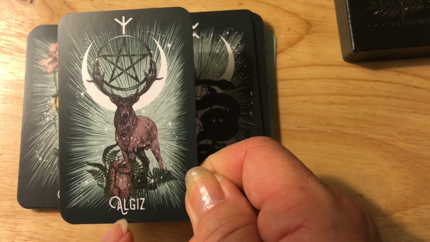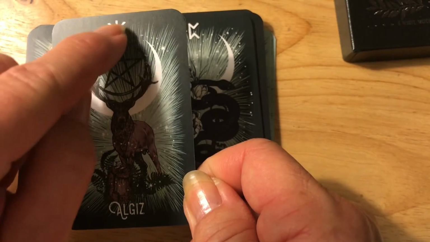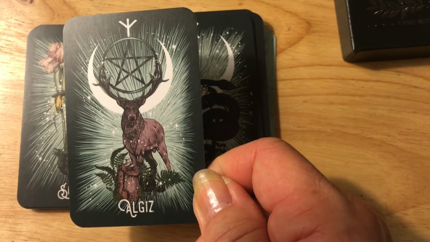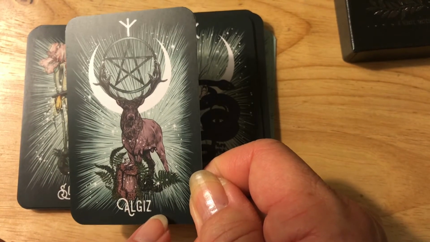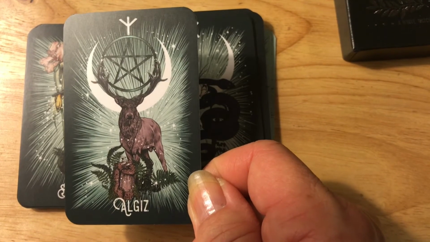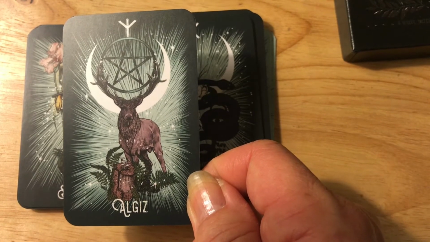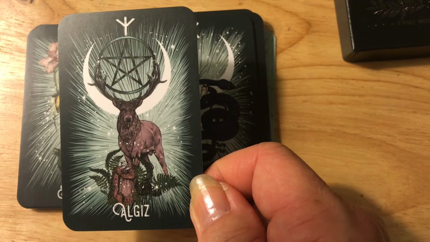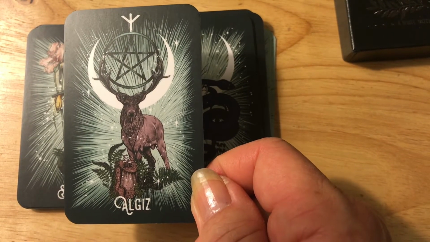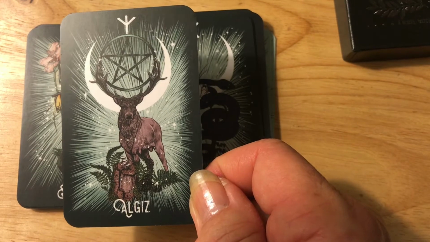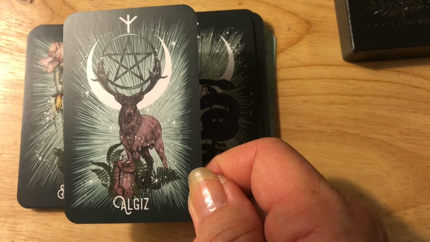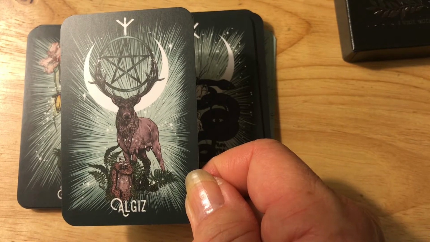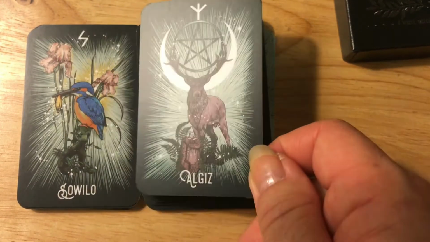This is algiz. This is the Z sound. It never comes at the beginning of the word, it always comes at the end of a word. So here it's algiz with the Z at the end. And it literally means an elk or a stag. And when you see it come up in the reading, it means that there is protection and that you're standing up for what you believe in. Really beautiful. I love that.